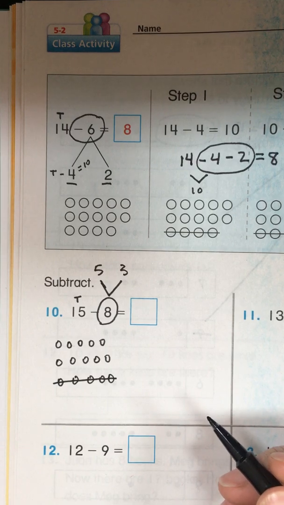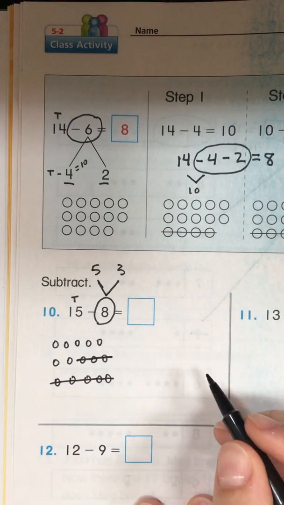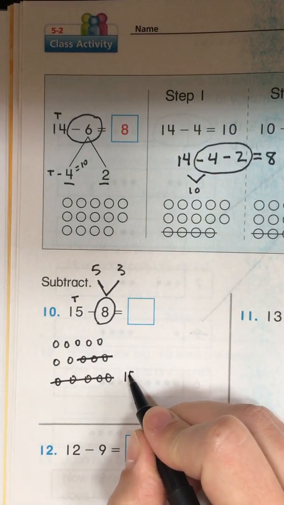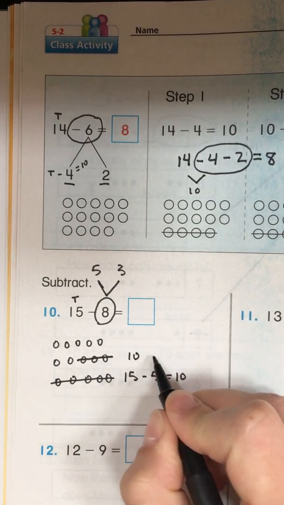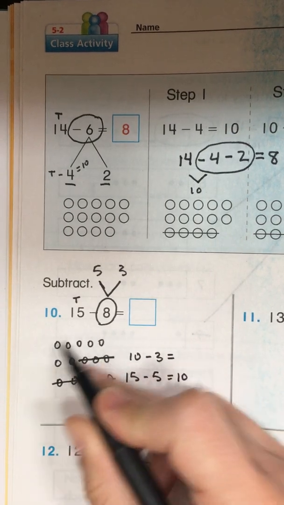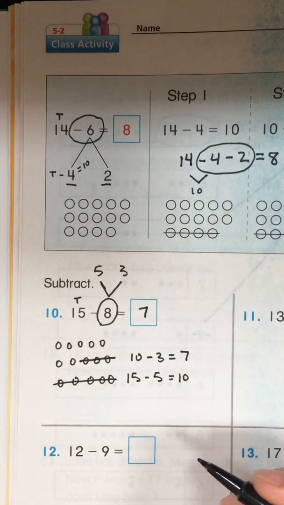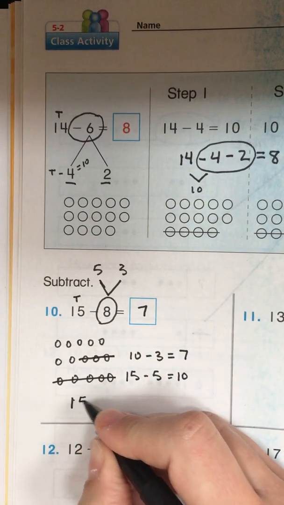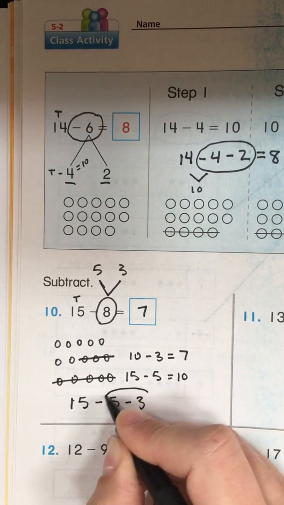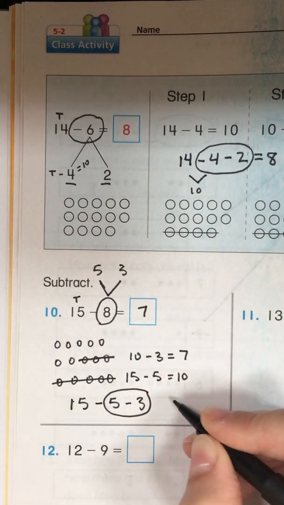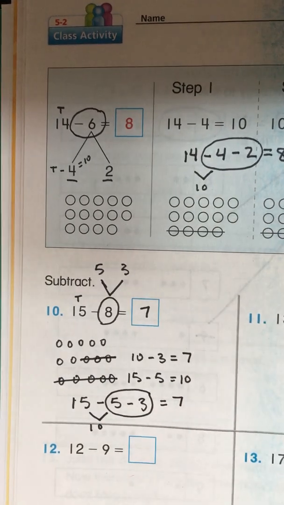That's my second partner. So that means the second amount that I subtract is 3. So what I did was 15 minus 5 equals 10, and then 10 minus 3, which equals 7. And that's the answer. And that can also be written as 15 minus 5 minus 3, which is 8, is equal to 7. And I'm doing it this way because 15 minus 5 is 10.